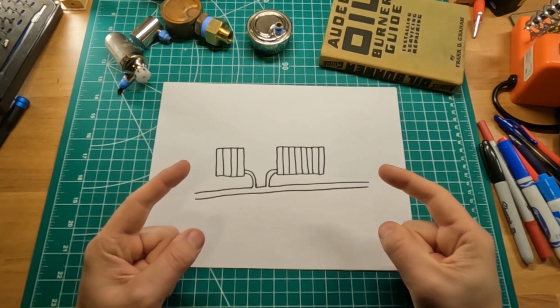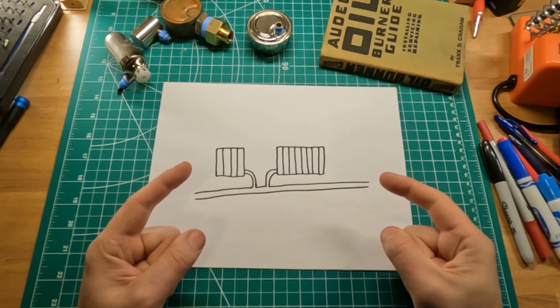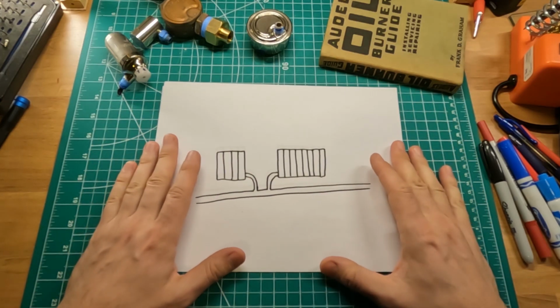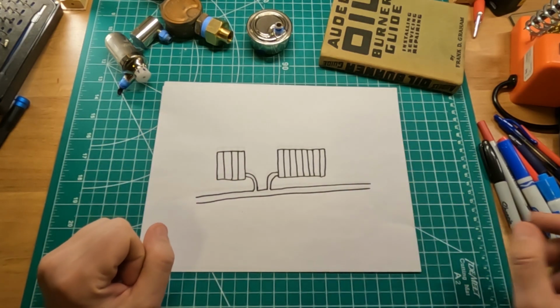Hey, my name is Patrick, and today we're going to talk about how to balance your steam heating system. As always, we're going to start with basic theory and then go to some specific examples.